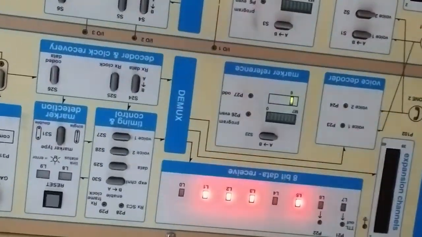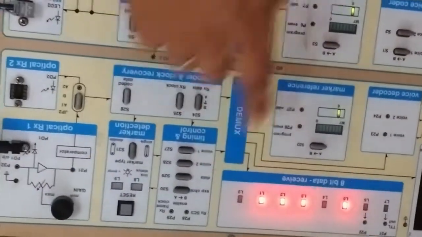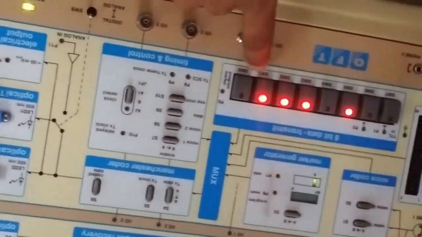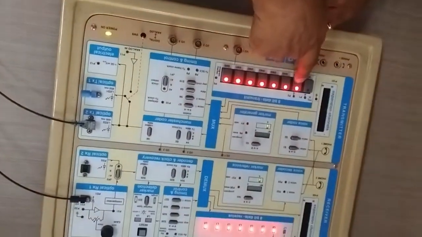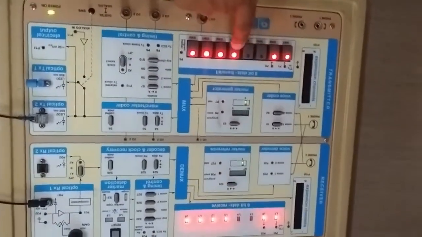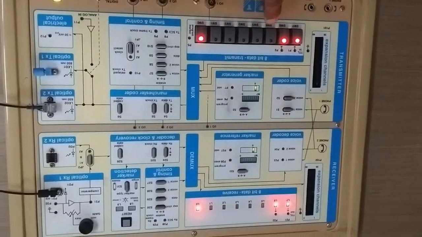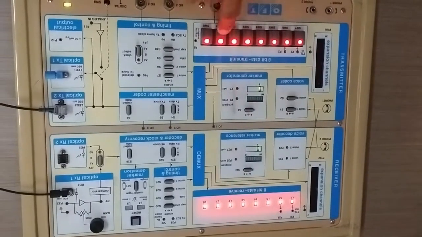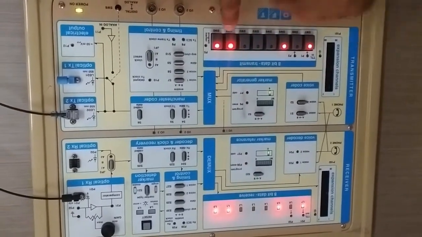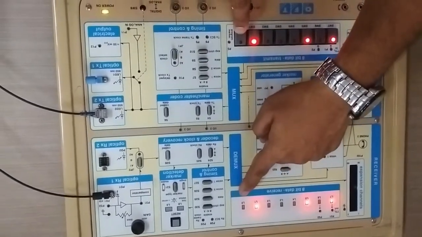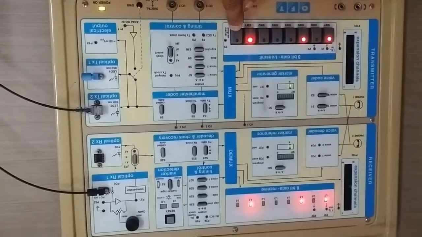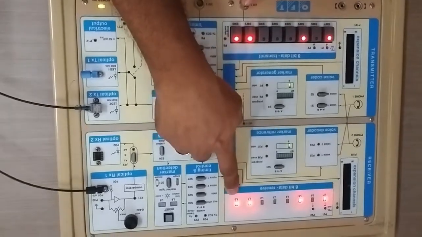Okay, so what we have here is we have successfully transmitted certain test bits to the receiver section. Okay, you could be able to check whether the bits you are transmitting is promptly received in your receiver section. You can vary the input bits and you can check. Okay, whenever I switch off this, you could be able to see this change, right? I'm switching on the first switch, and here you are receiving the first bit.